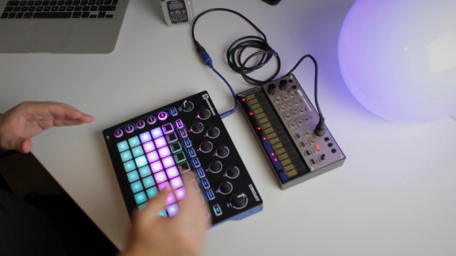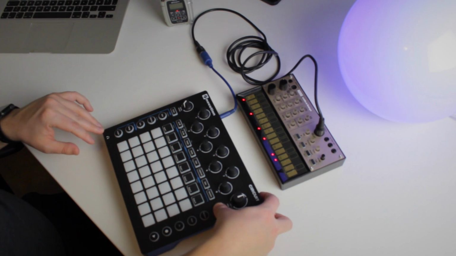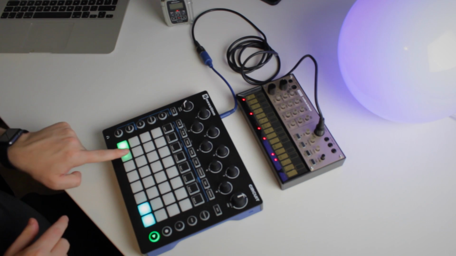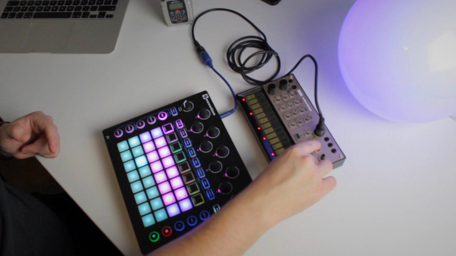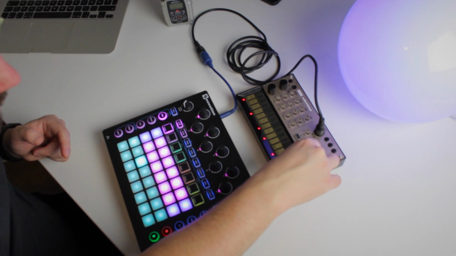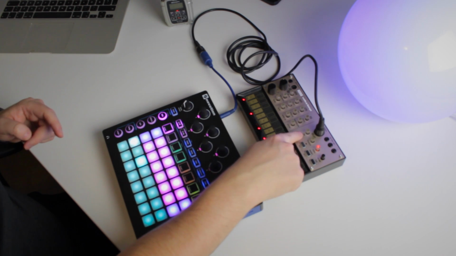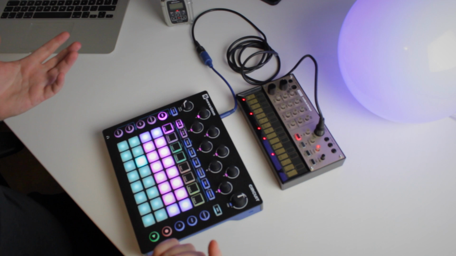Now, what if I want the Volca Keys to play what is actually going on over on the circuit? Well, I'll turn off the device, hold Shift, start it up, activate Note Send, press play. Now, if I erase the data and press play here on the Volca Keys, you will hear there's nothing playing at the moment.